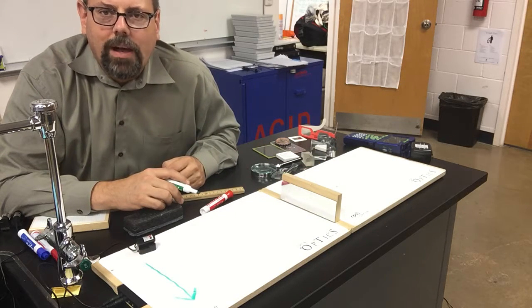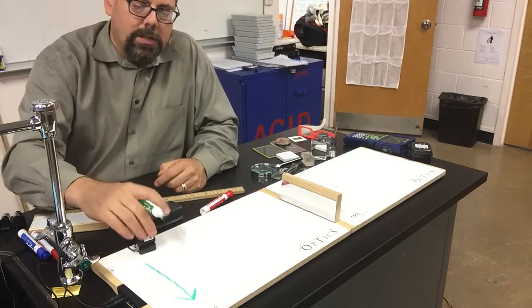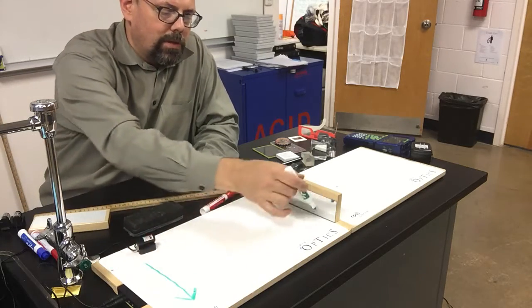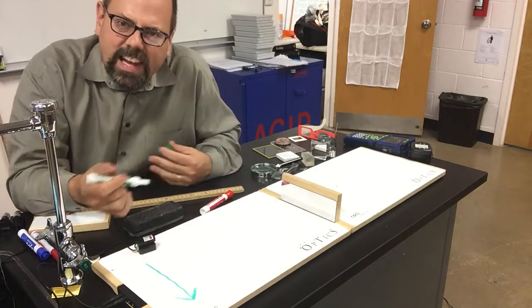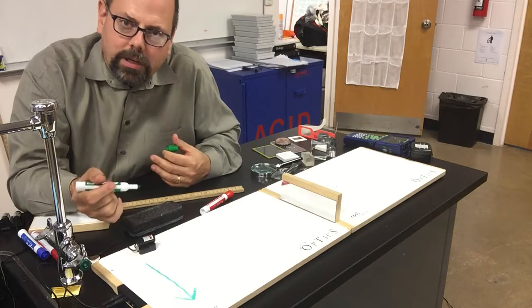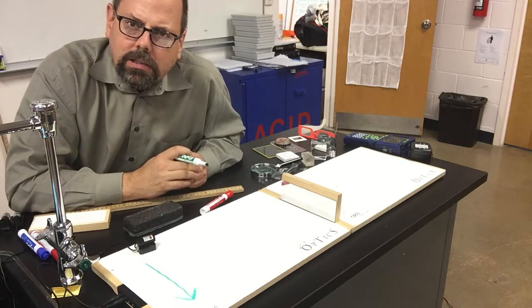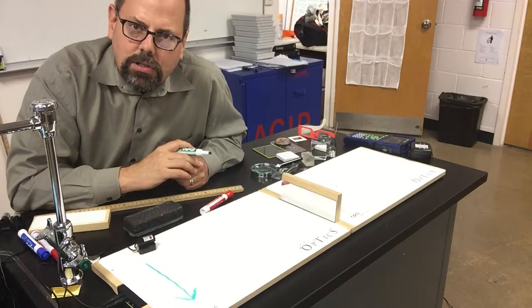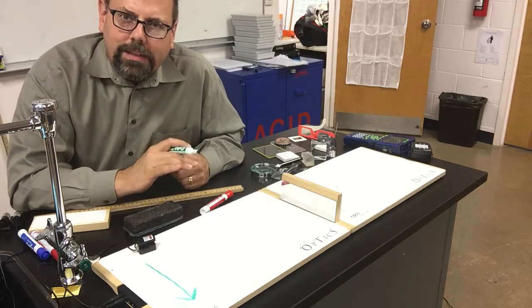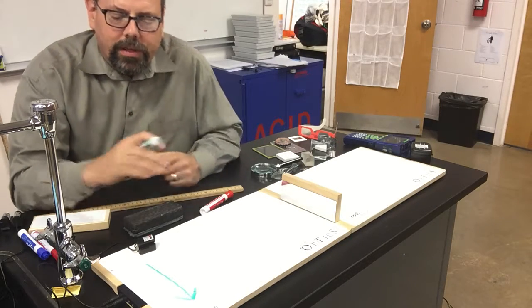Now, how I'm going to find out where that object is: I'm going to take two light rays and bounce them off the mirror, and where the reflected rays are going, we're going to extend those backwards, and where they cross, that's going to be where that part of the image is formed. So you always want to see where the reflected rays are coming off. And I'm going to use red for the reflected rays.